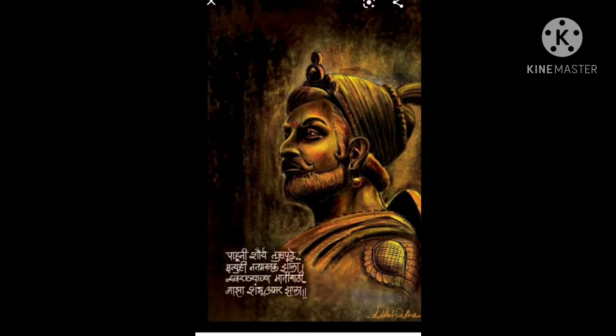Before I start with the ninth lesson explanation, let's revise what we have studied in the 8th lesson. In An Ideal Ruler, we have studied about establishment of the Swaraj, organizational skill of Shivaji Maharaj, caring for the Rayat, policy regarding the army, a policy of tolerance, the inspiration for freedom, how the people get inspiration from Shivaji Maharaj about the freedom, and the greatness of Shivaji Maharaj. These points we have studied in detail in the 8th lesson.